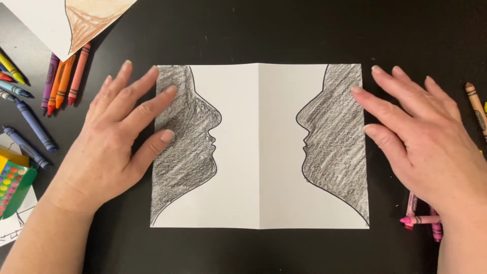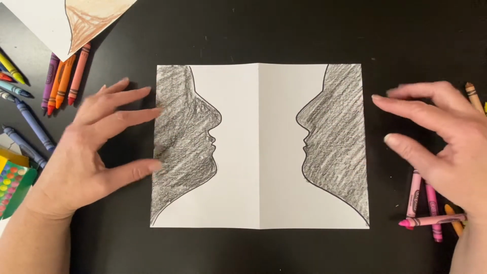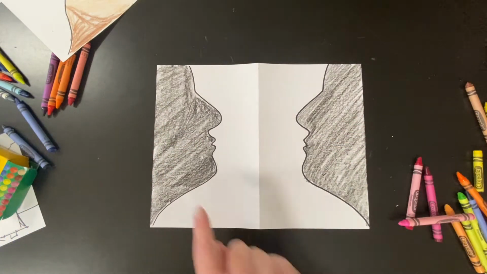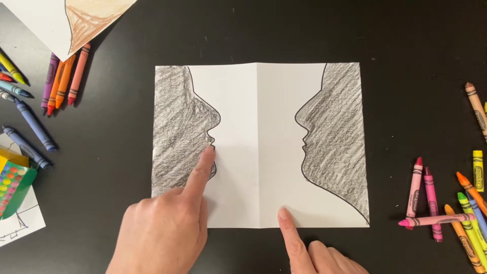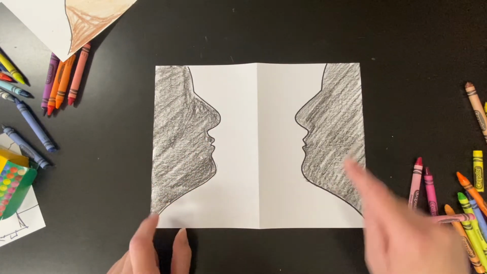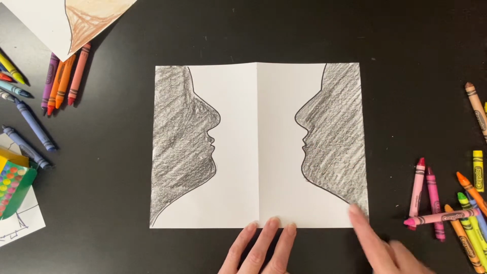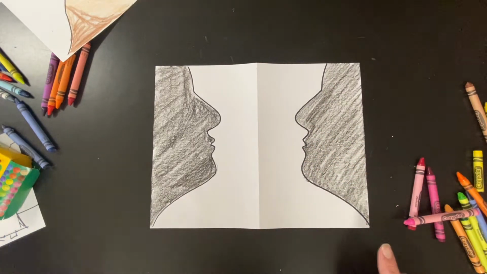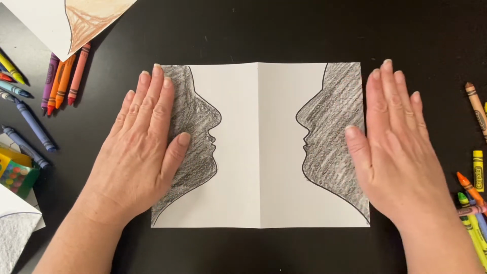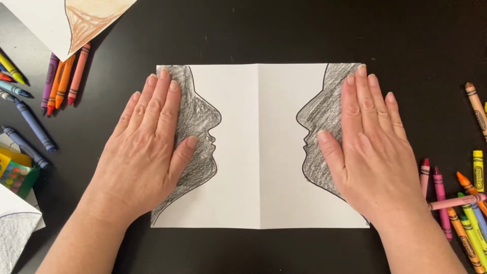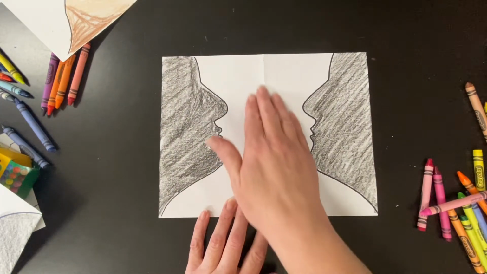So if we look at this, these are two people looking at each other, right? You can see that person is the profile. Here's the forehead, the nose, the mouth, the chin, and going down. And here's another person. Here's the forehead, the nose, the mouth, and then the chin. Now, if you're looking at the people, these are positive space, okay? We want to be positive. Now, this area right here is called the negative space.